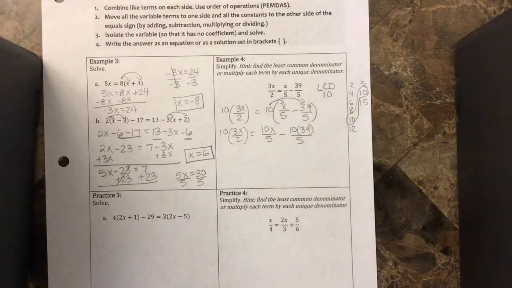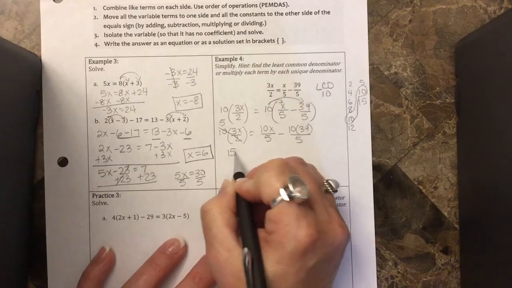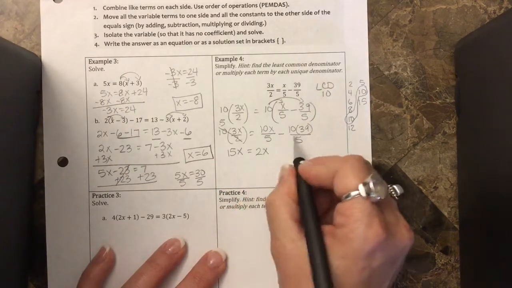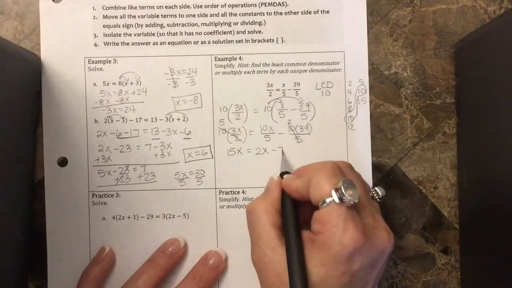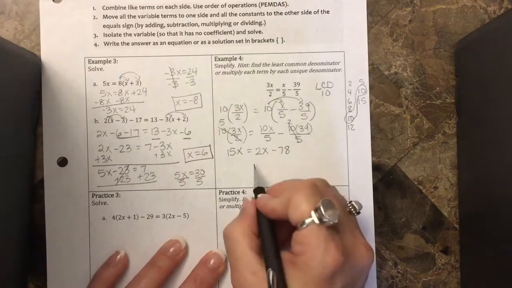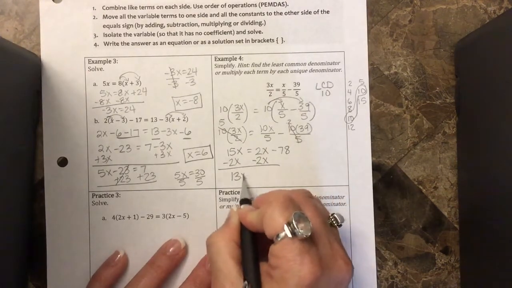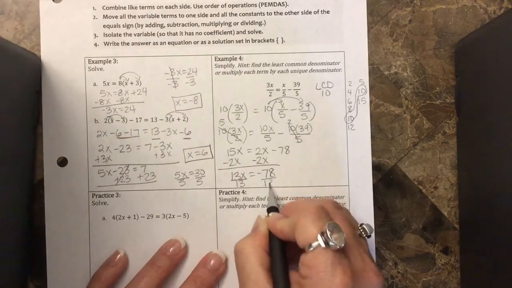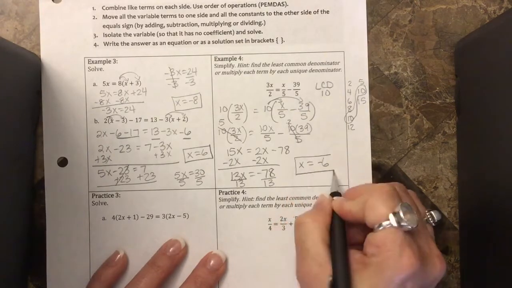So let's divide. 10 divided by 2 is 5, and 5 times 3 is 15. 10 divided by 5 is 2. 10 divided by 5 is also 2. And 2 times 39 is 78. Now, let's subtract 2x. So I get 13x is equal to negative 78. Divide by 13. So x is equal to negative 6.